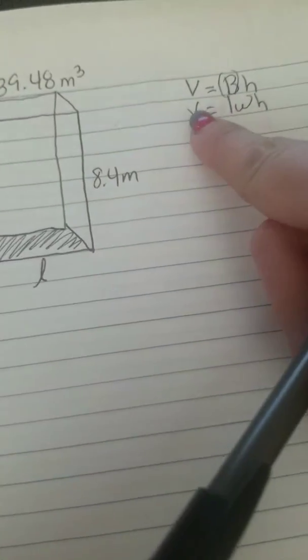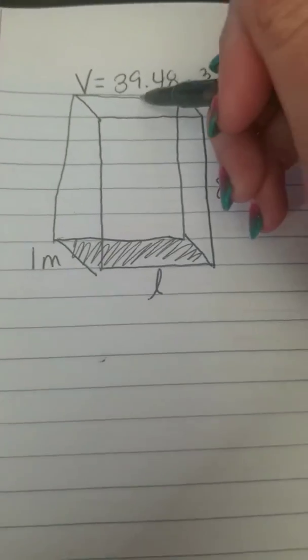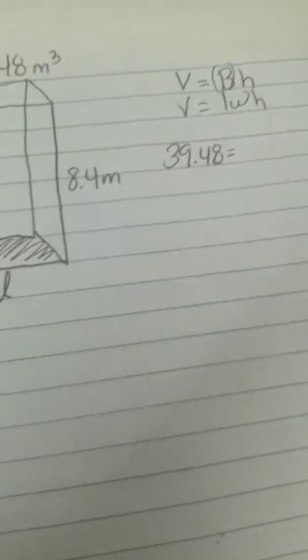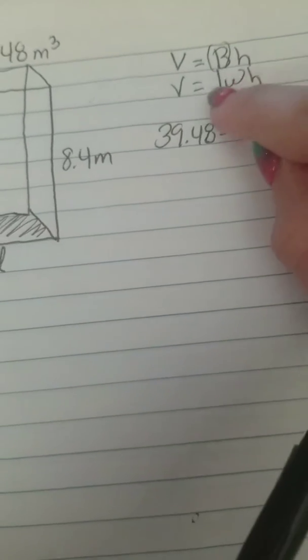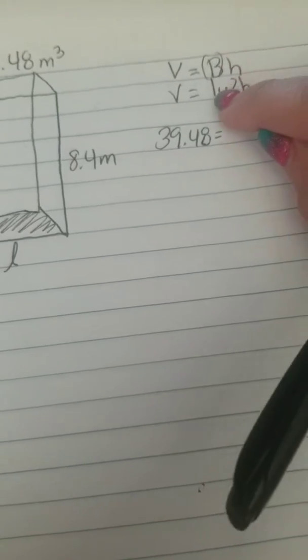So now I'm going to take all of the information that it gives me here and plug it into this formula. And then I'm going to work backwards to determine what is missing. So instead of the V, I'm going to substitute 39.48. My commutative property says that I can rotate these things around and still get the exact same answer as long as I'm multiplying them. So I'm going to put that length at the very end and plug in the other two numbers that I already know first. So I'm going to do 8.4 times 1 times the length.